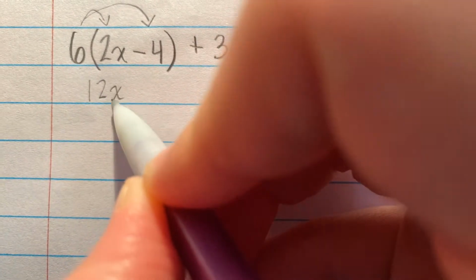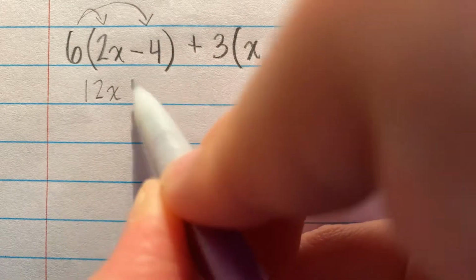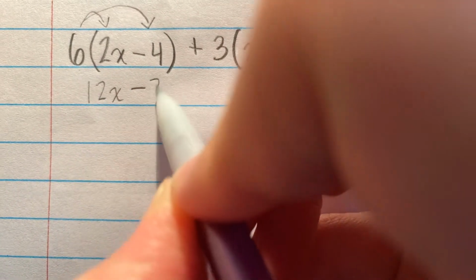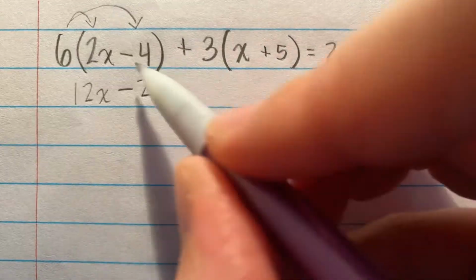6 times 2 is 12. But this is 2x, so that's 12x. Now, positive times negative is negative, right? This is positive 6 times negative 4. 6 times 4 is 24. Okay, now I've done this part, so you can kind of take this part out of your mind.